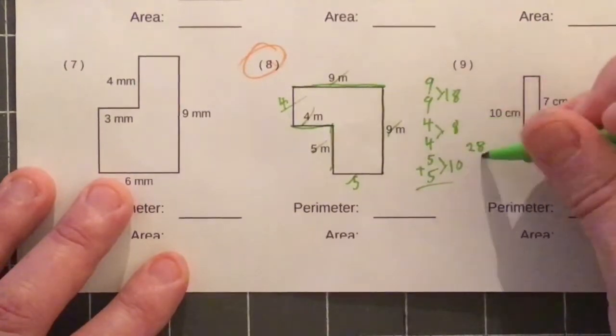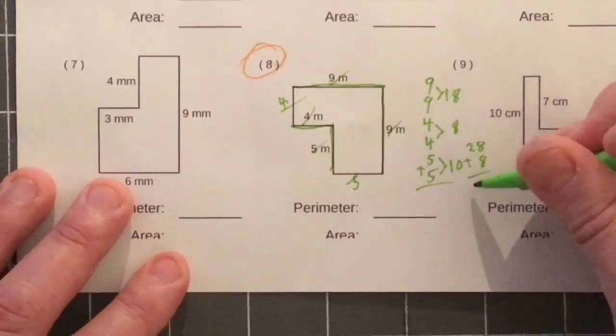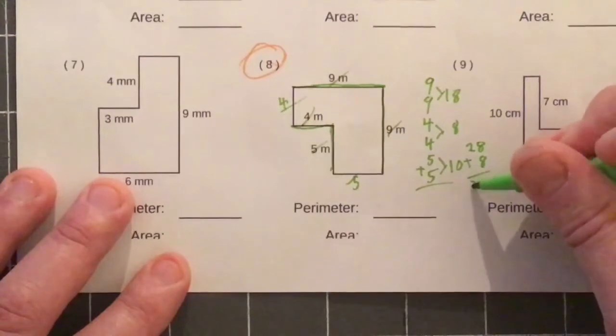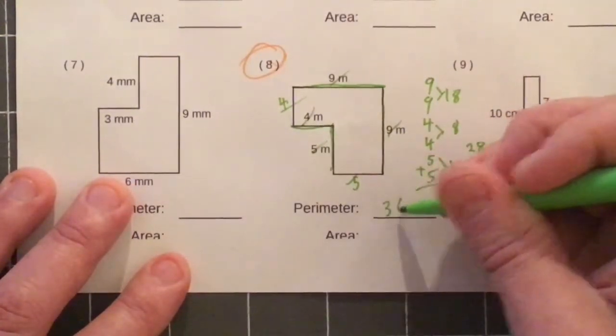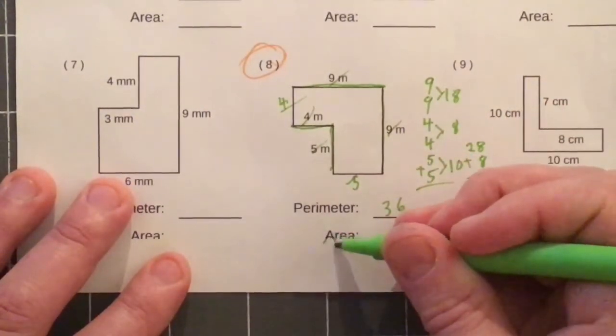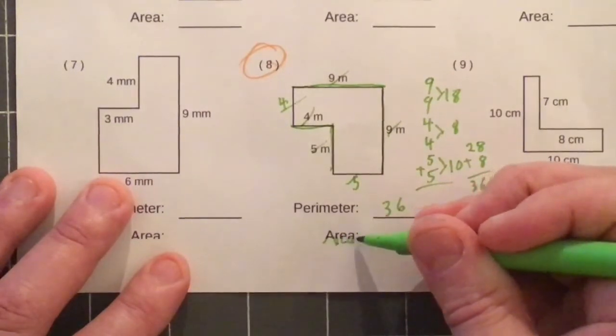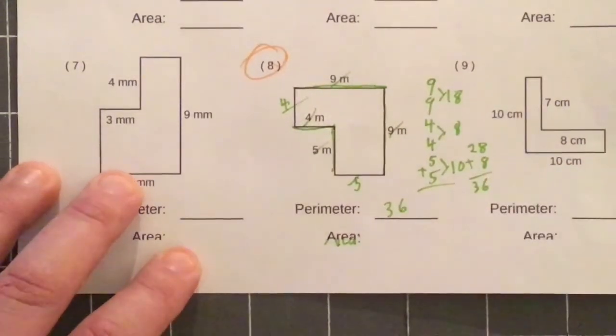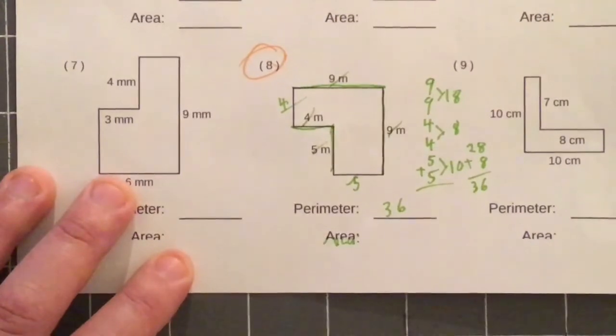Then I'm going to take that 8 and I'm going to add it right on there. And that is going to get me to 36. My perimeter is 36. Hey, area. That's supposed to say area. So let's go ahead and look at the area on this one before we cash out.